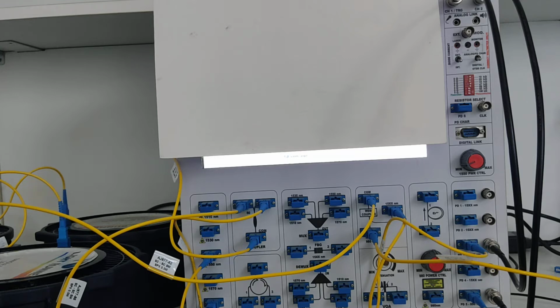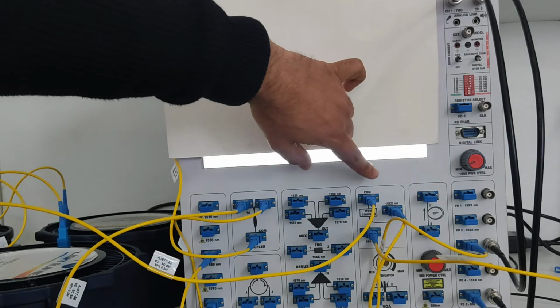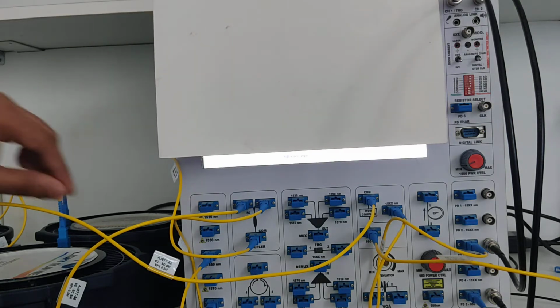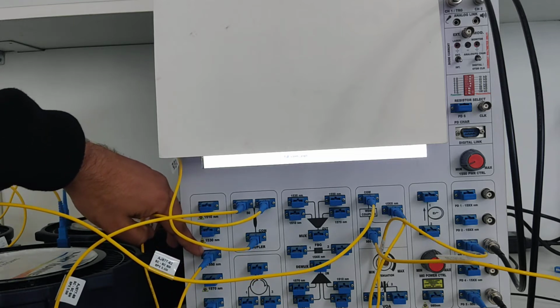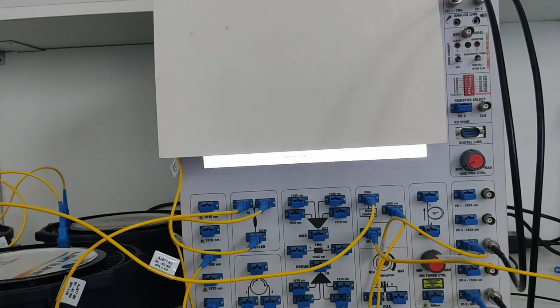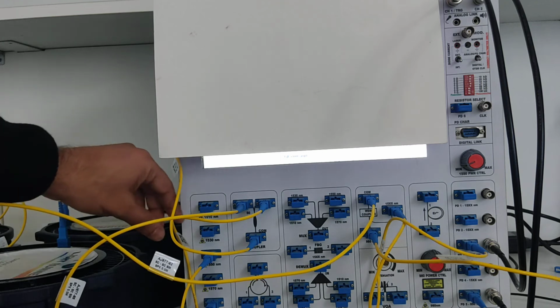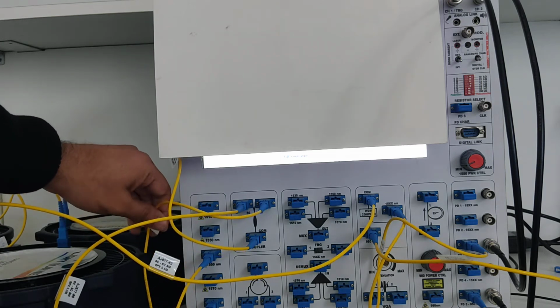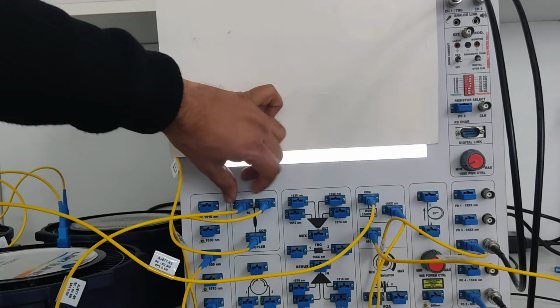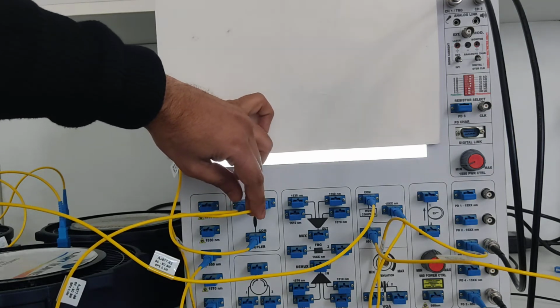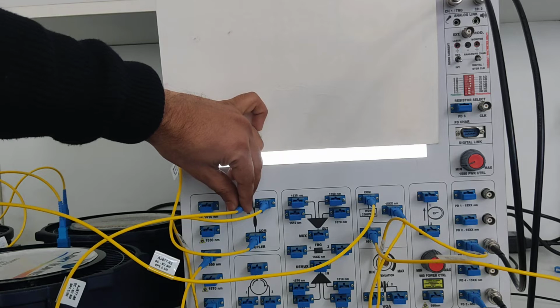So what we will do is the following. We'll choose two wavelengths which are well separated, and we'll make use of these optical couplers. How? In this experiment we'll choose two wavelengths: one at 1550 nanometer, and the second at 850 nanometer. Both the inputs are connected to the two input ends of the coupler. One is connected to the 1550 and the other is connected to 850.